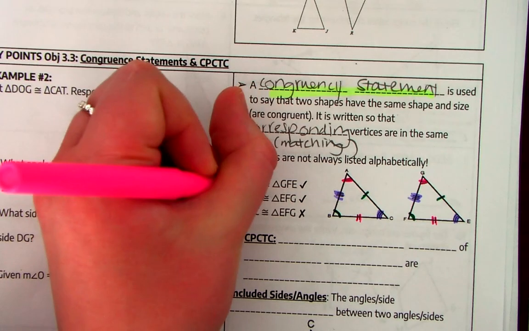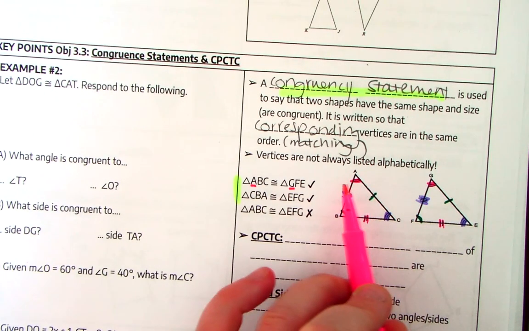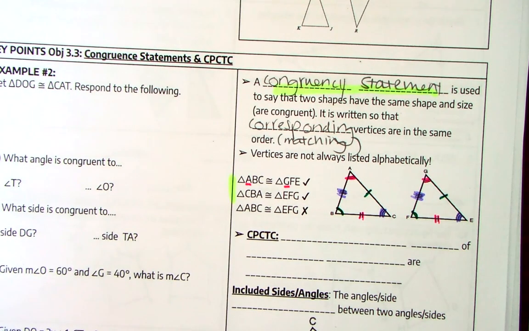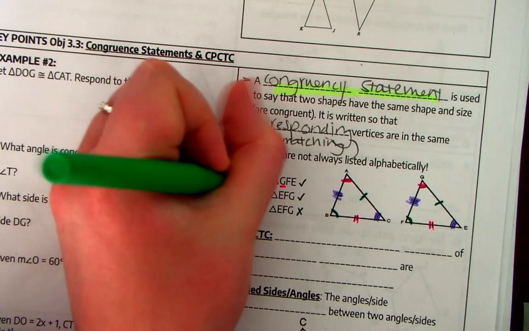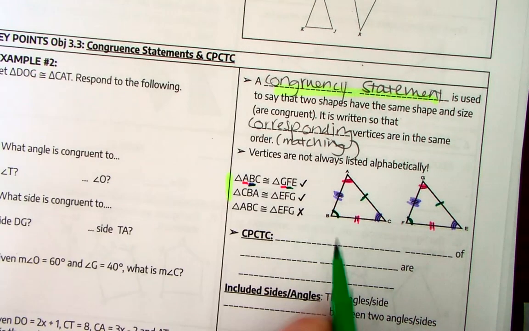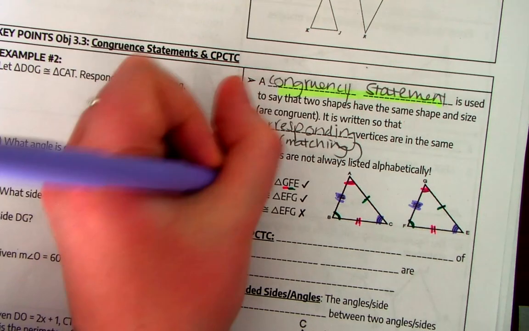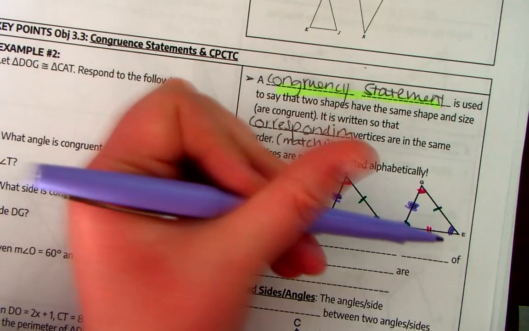It's basically telling you that A is listed first, G is listed first. Those two angles need to be congruent between the two triangles, which we see in the picture. B is second, F is second, and look, B and F are congruent between the two pictures. And then lastly, C is last, E is last, and notice C is congruent to E.